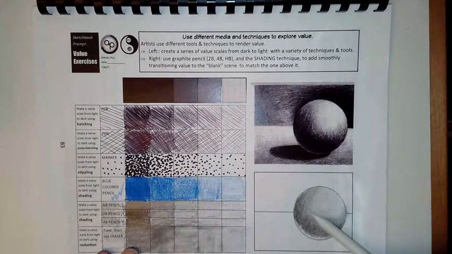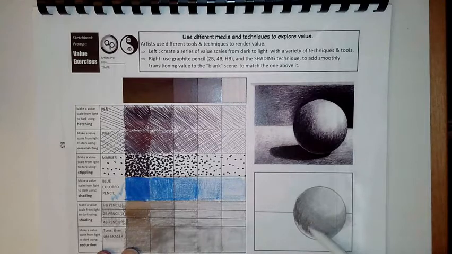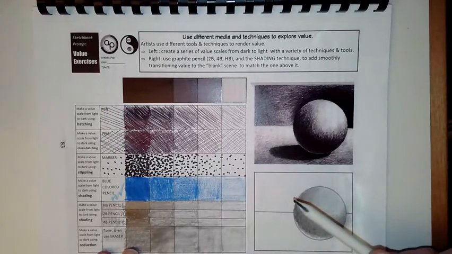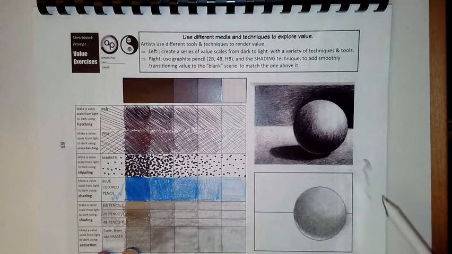And I'm going from dark to light because I don't want to drag too much of the dark stuff into my highlight area, because even though this is a nice smudge stick and it was nice and clean, as soon as I touch it onto something, it's going to be covered and it will add value to my scene. So I just have to be aware of that happening.